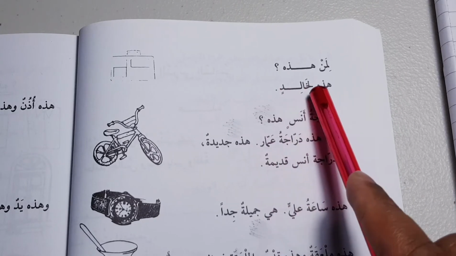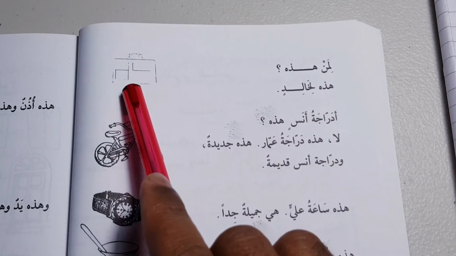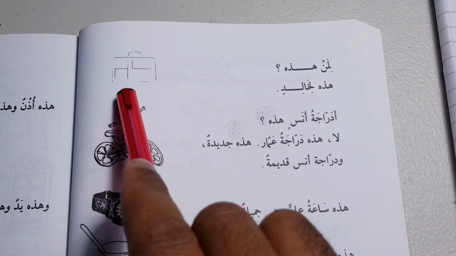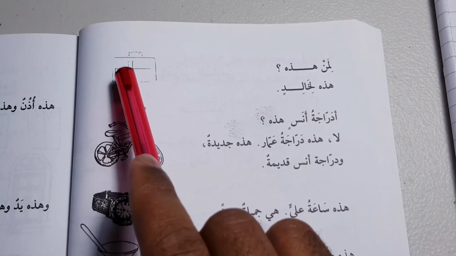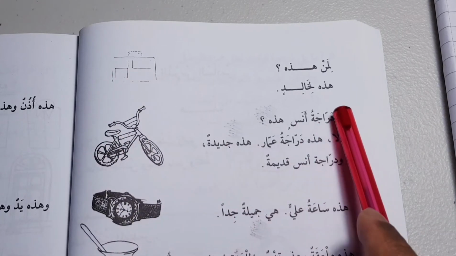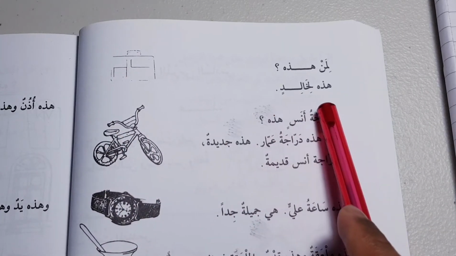And they're talking about something which is feminine, which is the حقيبة. لمن هذه? Who does this belong to? We didn't say لمن هذا because we're referring to the thing which is feminine. هذه لخالد. This belongs to Khalid.